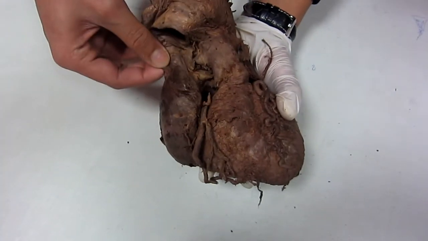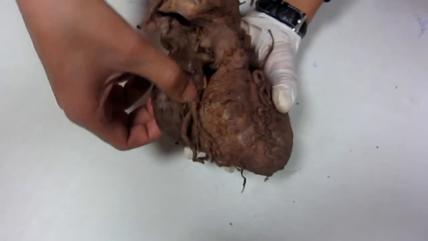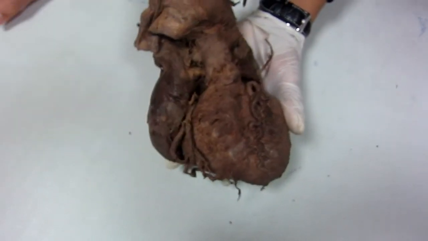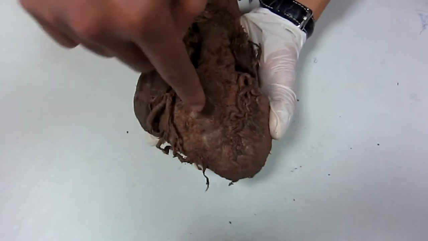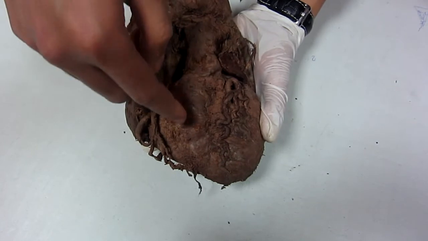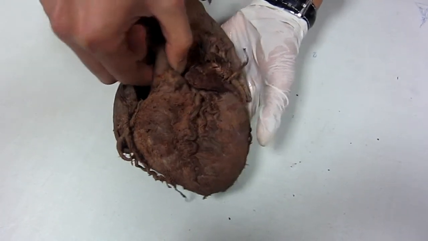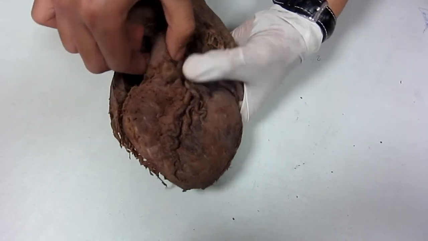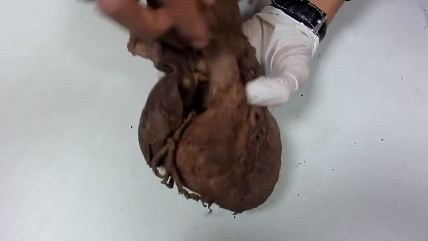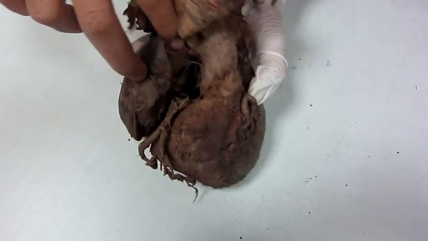So this is the superior vena cava. The inferior vena cava has been dissected. That's all for the right atrium. Below it is the right ventricle. The right ventricle is connected with the pulmonary trunk, and beside the right ventricle is the left ventricle. The aorta is inside here, but cannot see it because it has been dissected.